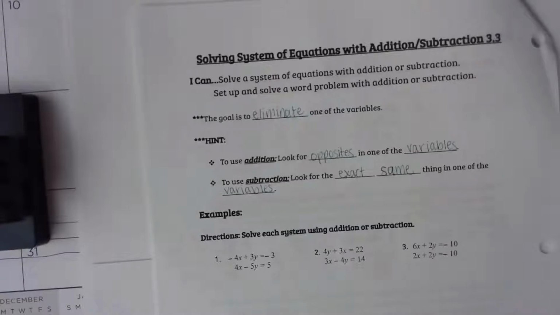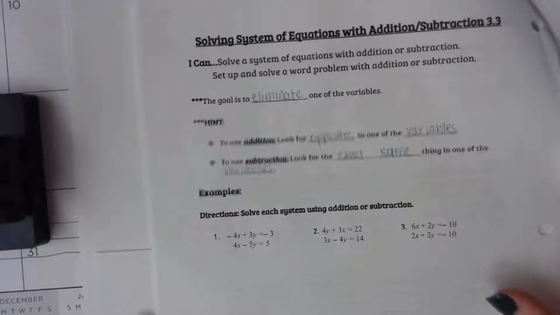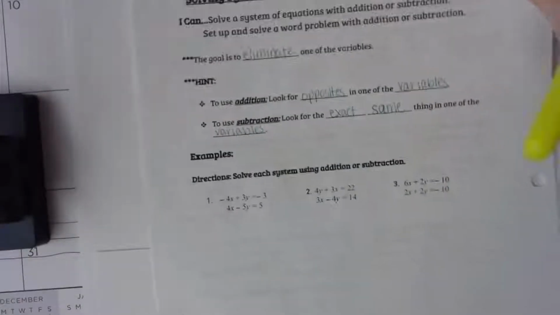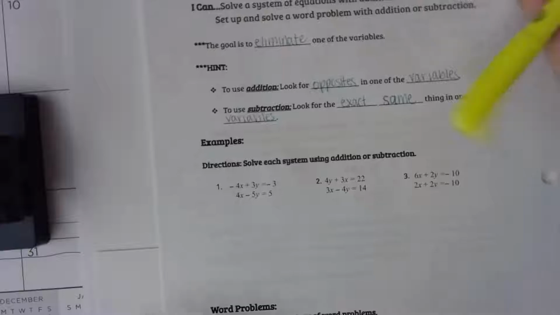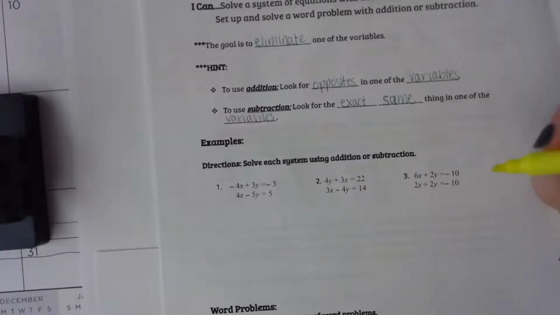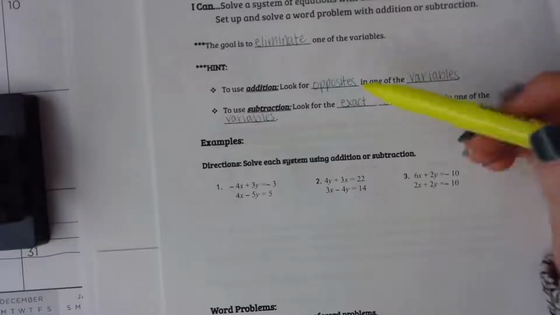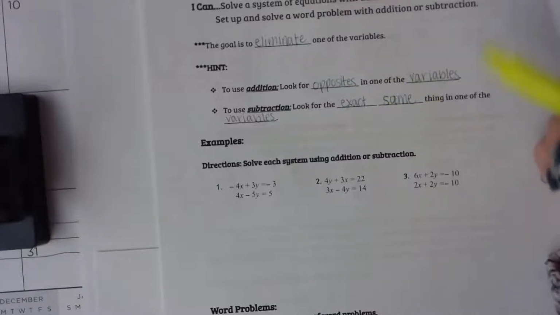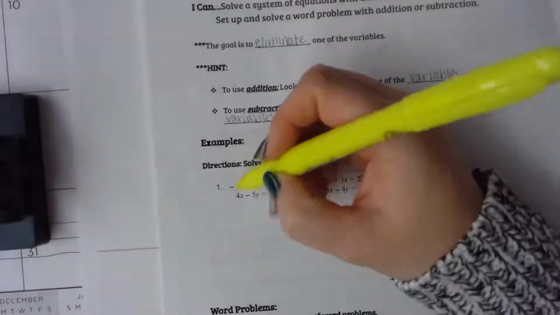So when I go through and look at these, I find those variables first, and I just say if it's going to be addition or subtraction. I find the ones that have the exact same number. It doesn't mean that it's either opposite or the same, just the ones with the same coefficient. If I look at number 1 here, both of these are a 4x.